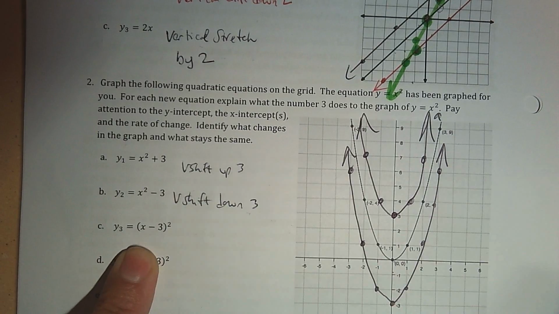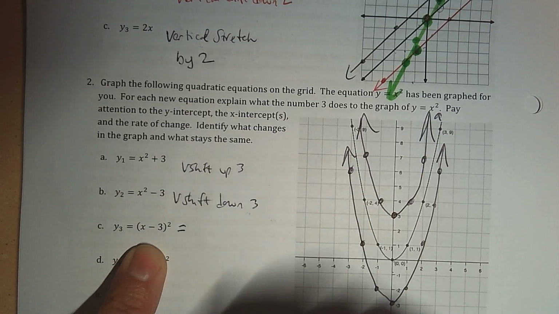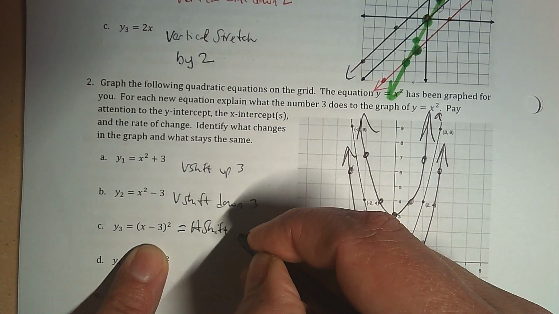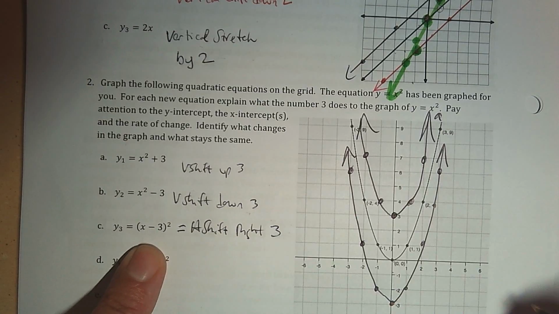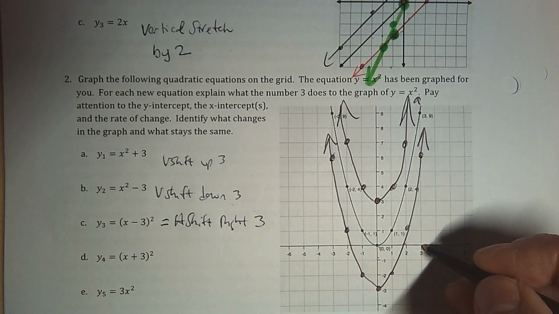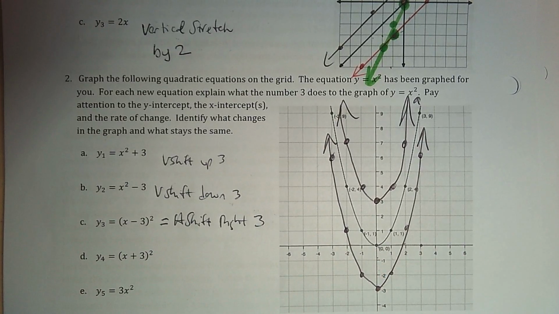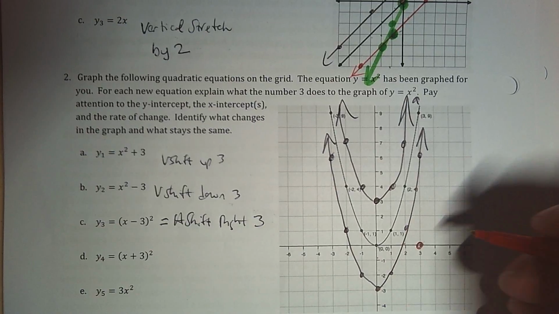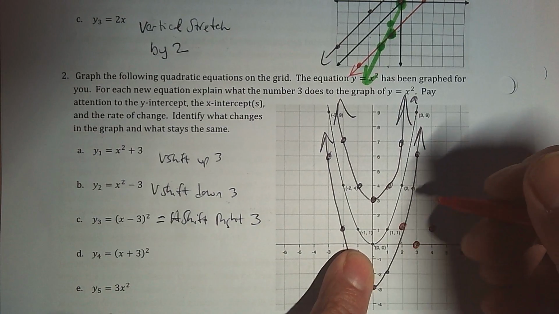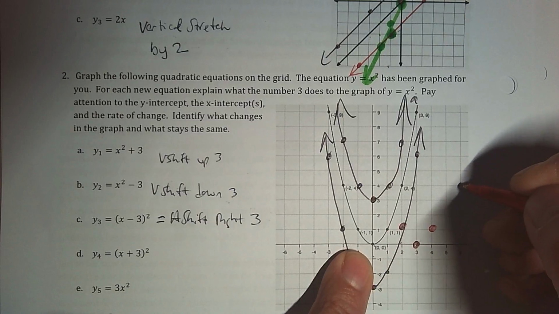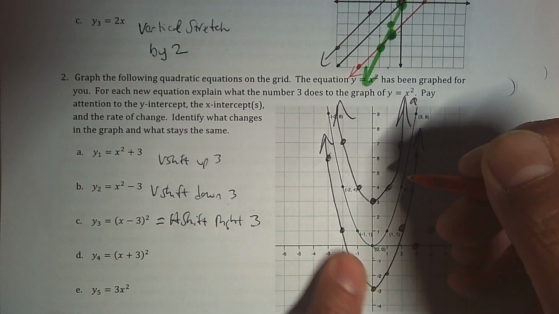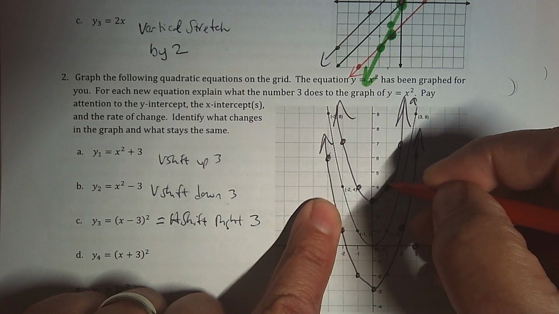How about this one? What's going to happen here? When it's inside, it's going to be a horizontal shift, and it goes in the opposite direction. So what direction is it going to go? It's going to go to the right 3. Take the original and go to the right 3. I might do this one in red. Right 3. Take each point and go to the right 3. It's going to be some overlap here.